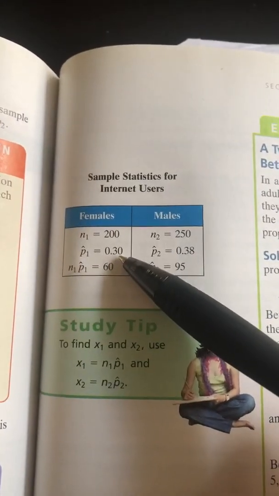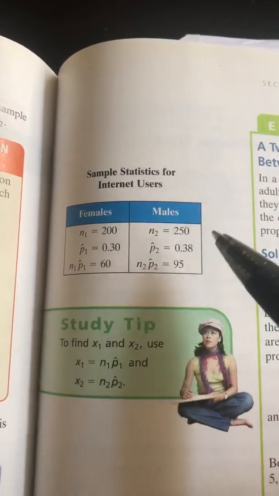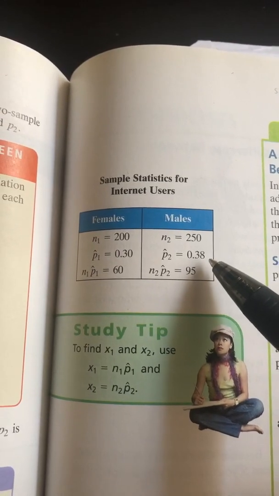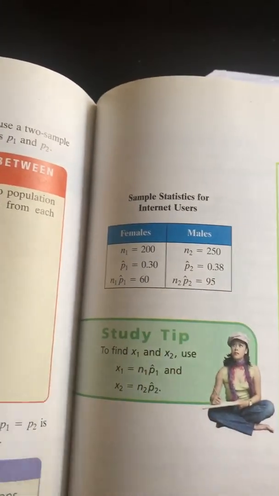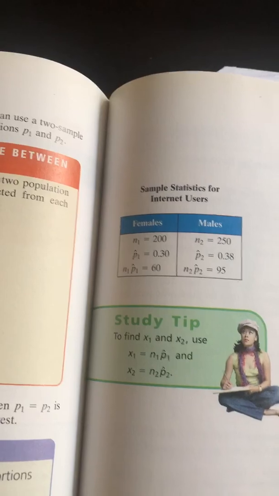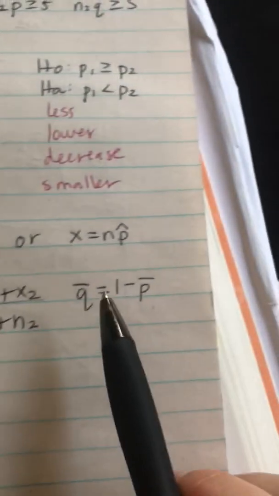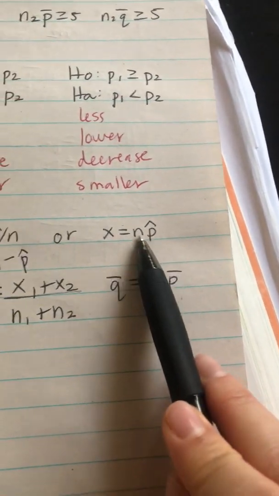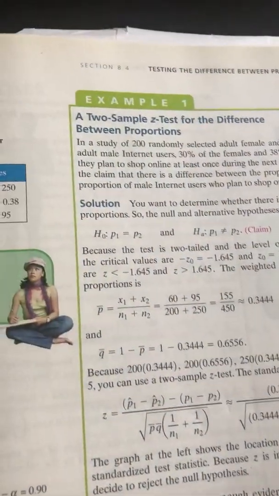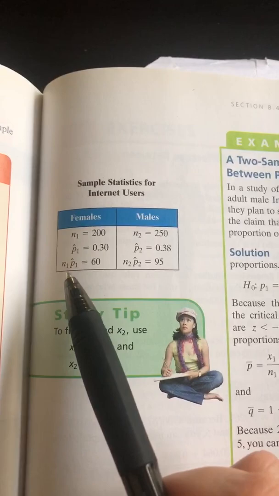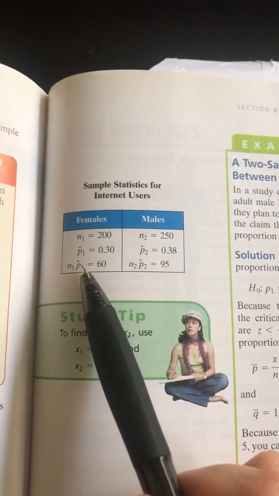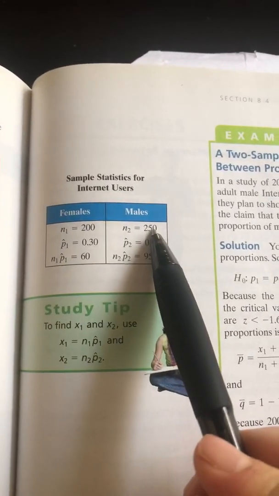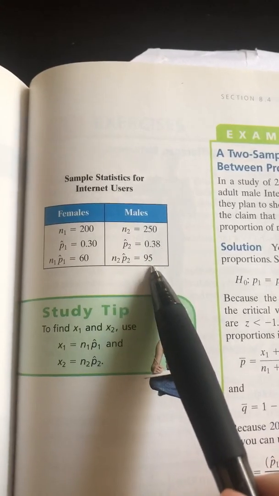So they said 30% of females said yes, and 38% of males said yes. They don't give us X, they gave us N and P hat. If you go to your notes, if you have N and P hat, you multiply them and you get X. So 200 times 0.3 is 60, and 250 times 0.38 is 95.